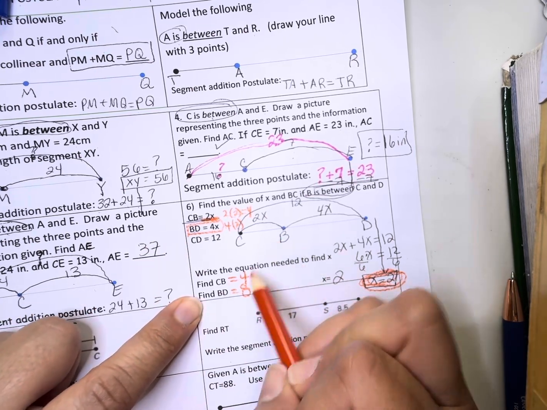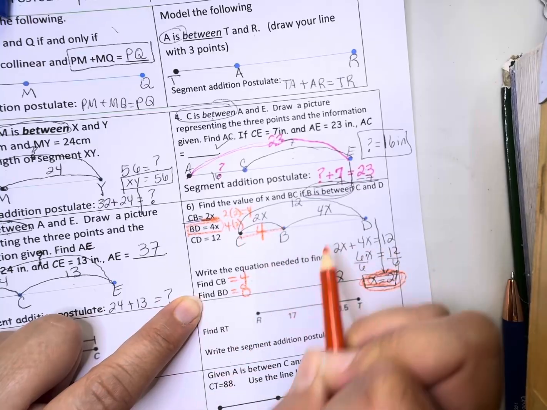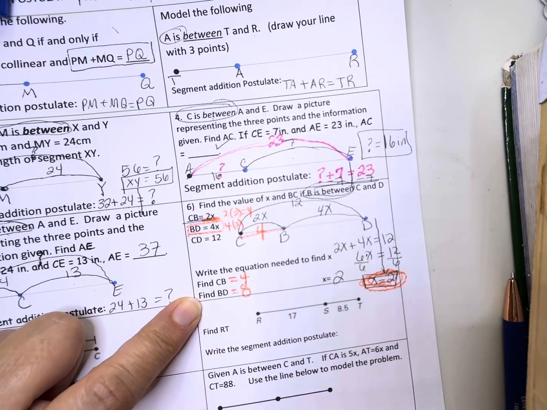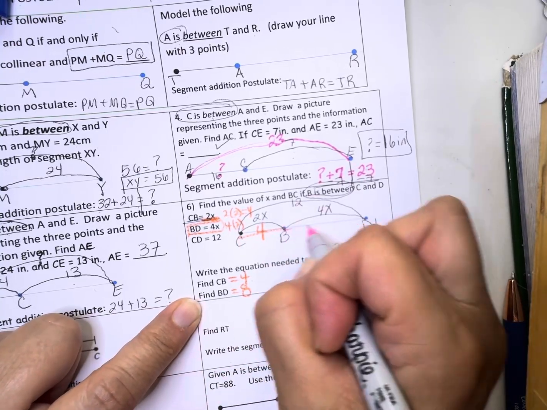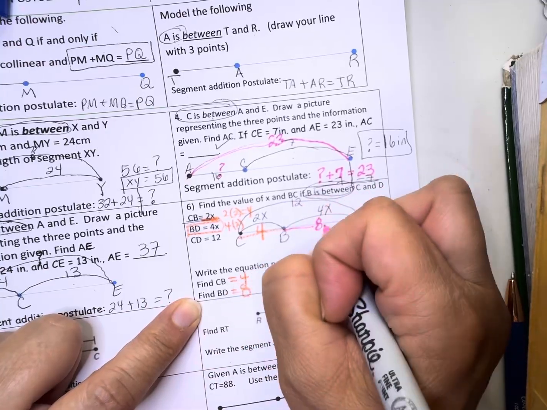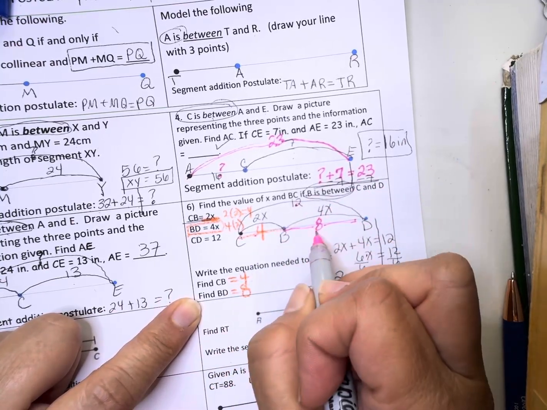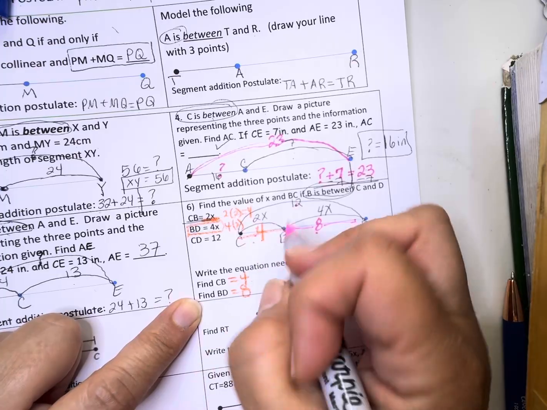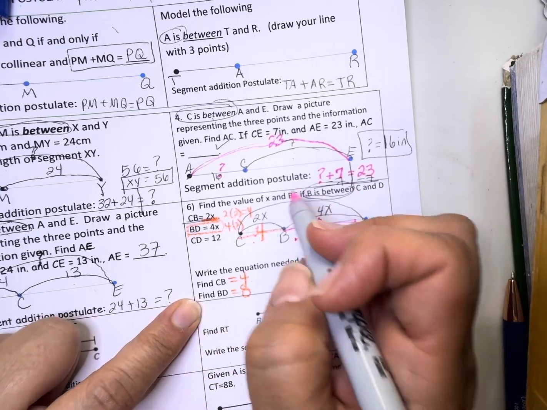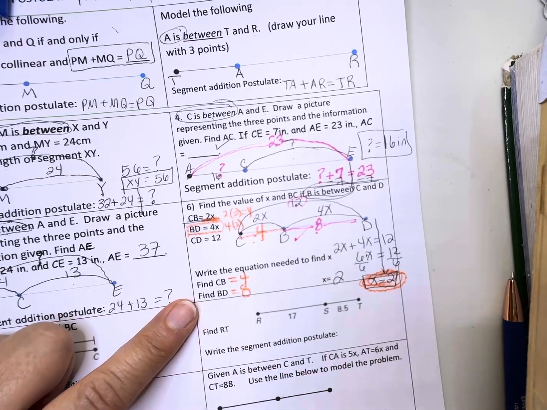So then CB is 4, so this is 4 right here. And this one is 8, so this is 8. So is 4 plus 8 12? 8, 9, 10, 11, 12. Yep, it is. So then we did it right. It should equal 12. Good job.